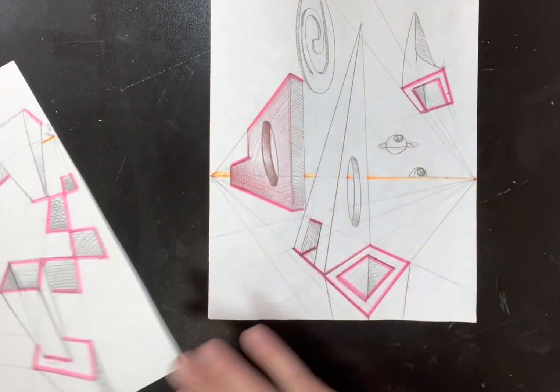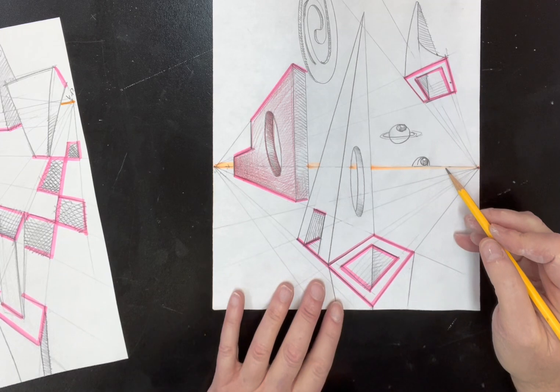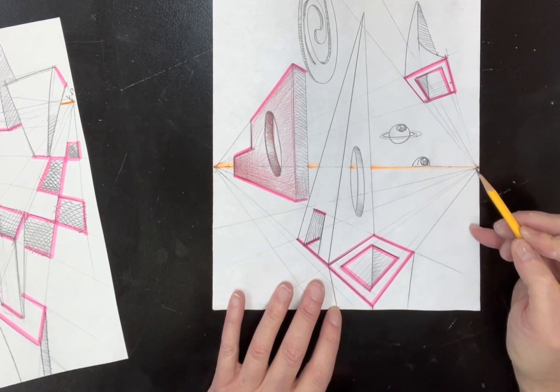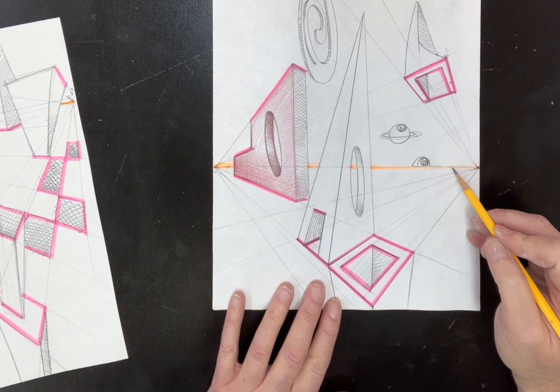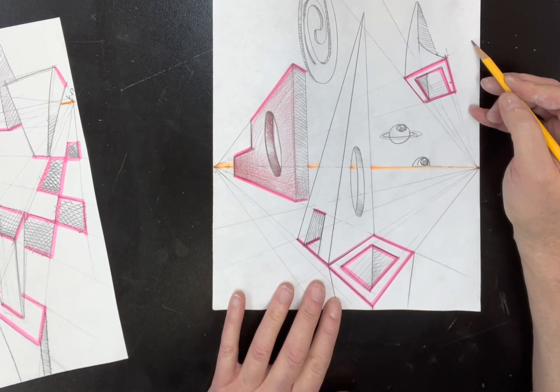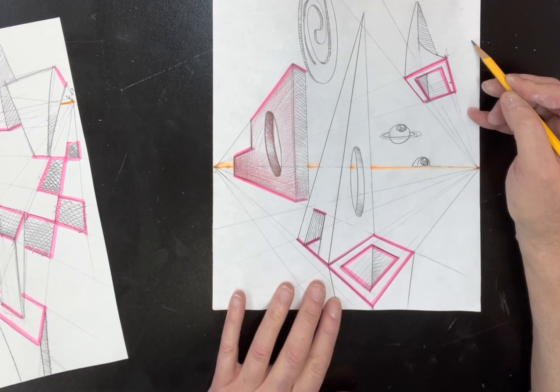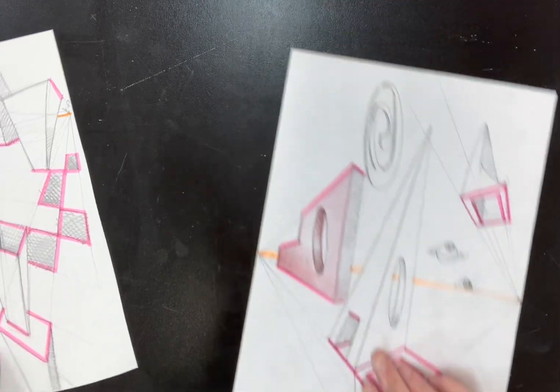Here is another example where the horizon line and the vanishing points are low on the page. This is not bird's eye view. Bird's eye view means that the vanishing points and this horizon line, eye level line, are actually high on the page. High on the page as if you were a very tall person, or high on the page as if you are a bird. Okay, so let's see how this goes.